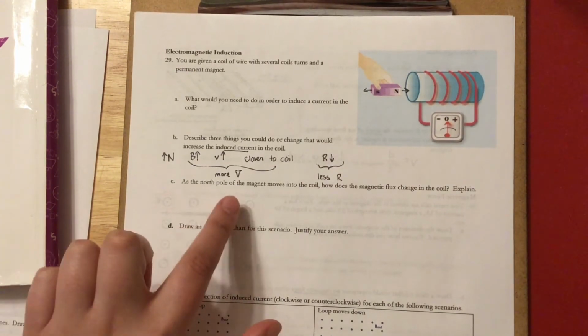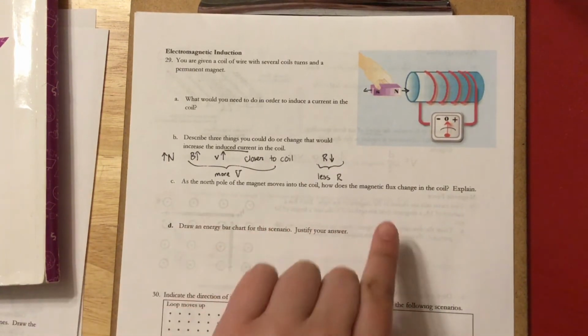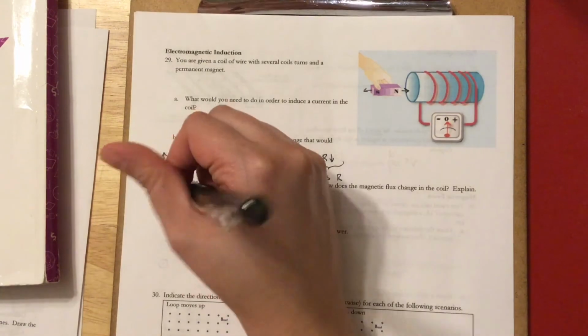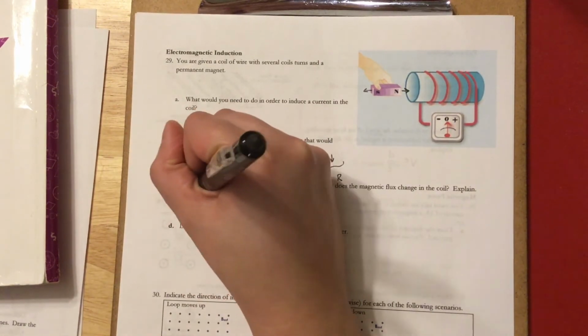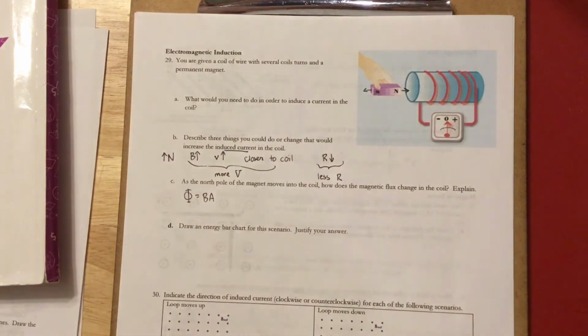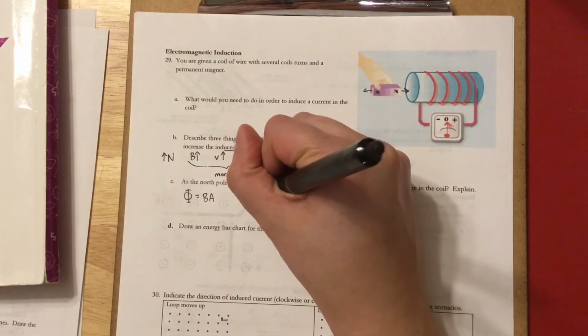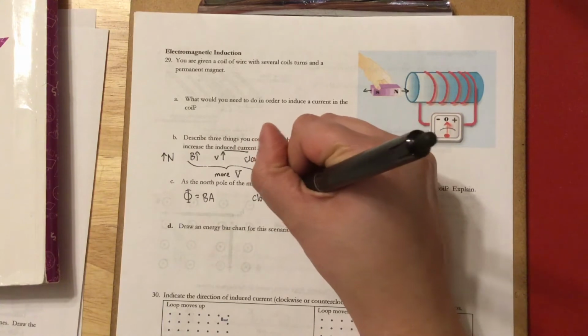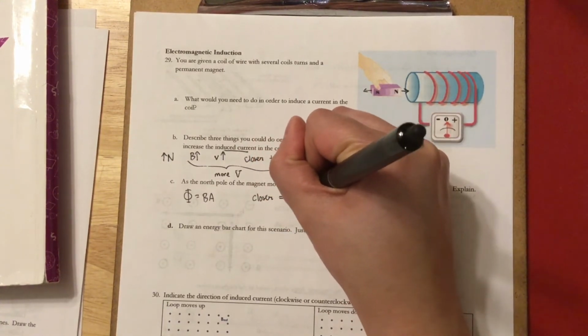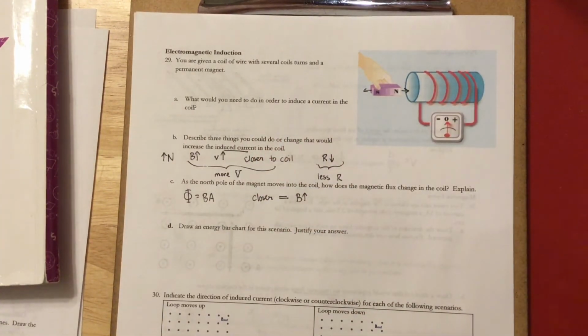So, as the north pole of the magnet moves into the coil, the flux should increase. Flux is the product of field times area, and the area is certainly not changing. But the closer it is to the coil means field is increased, and with more field, the stronger the magnetic flux. So in this case, magnetic flux is increasing.